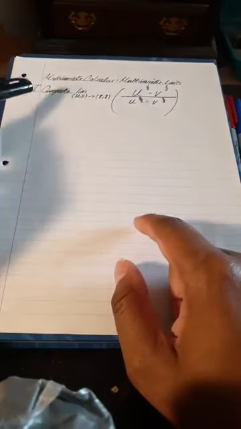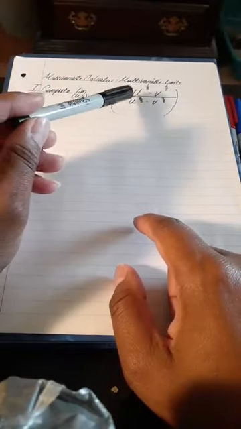So we've got the limit as (u, v) approaches (8, 8) of u to the 1/3 minus v to the 1/3, all over u to the 2/3 minus v to the 2/3.